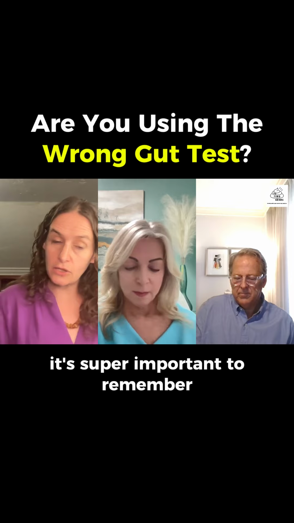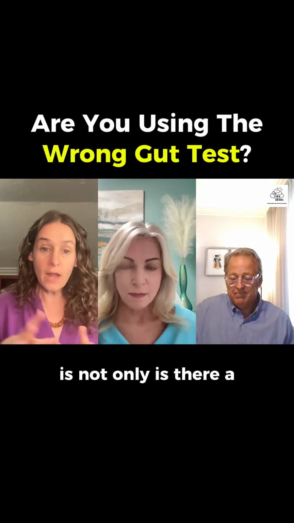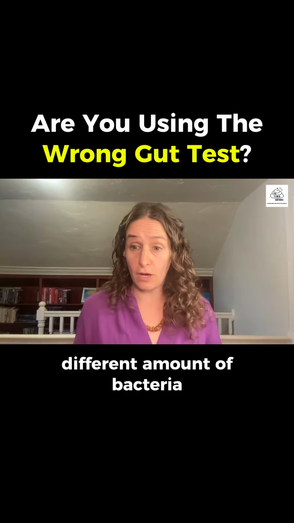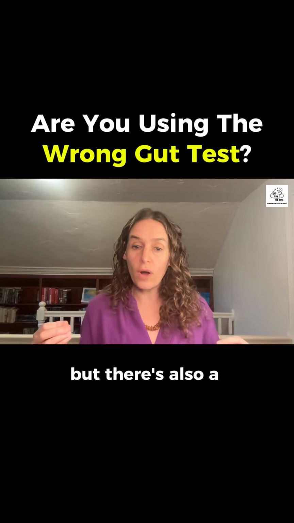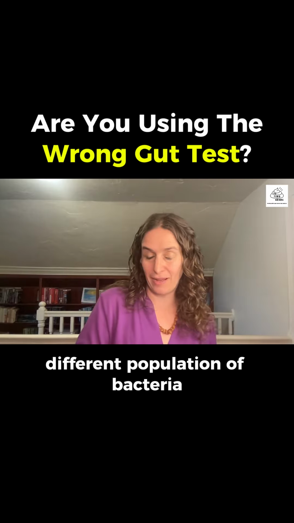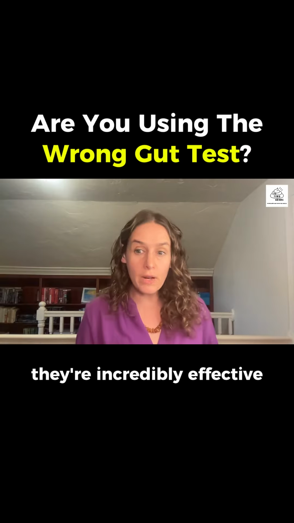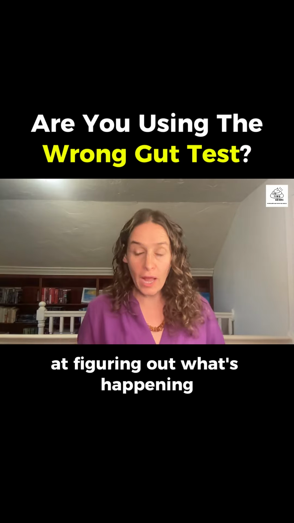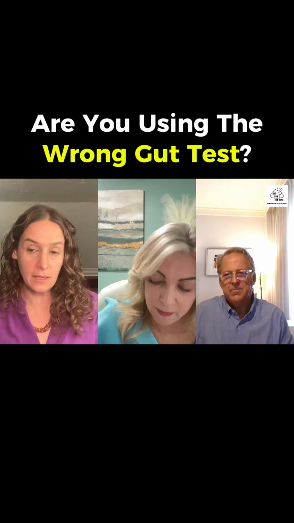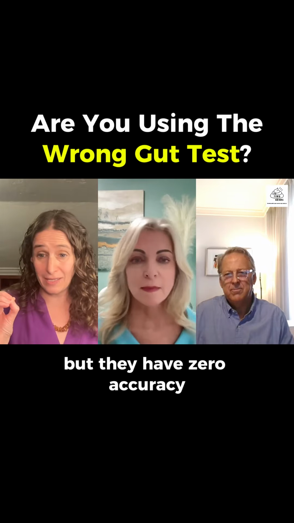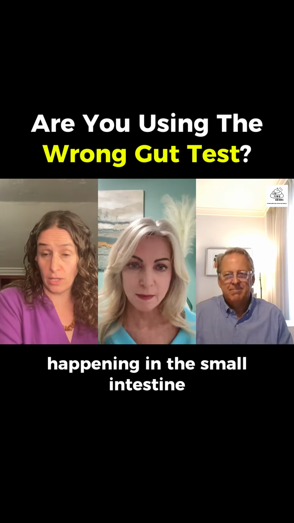The other thing that is super important to remember is not only is there a different amount of bacteria, but there's also a different population of bacteria. And the problem with stool testing is they're incredibly effective at figuring out what's happening in the large intestine, but they have zero accuracy at figuring out what's happening in the small intestine.